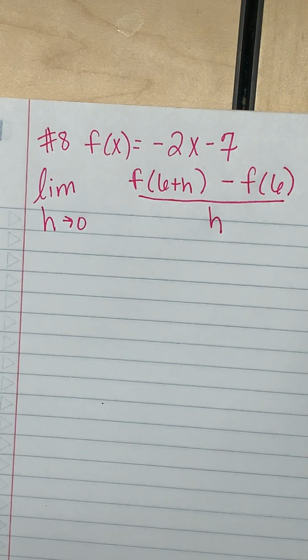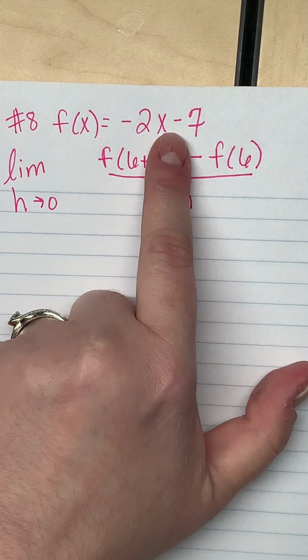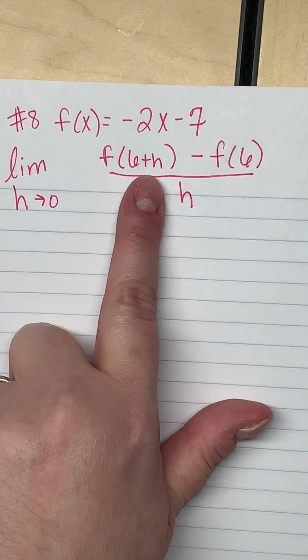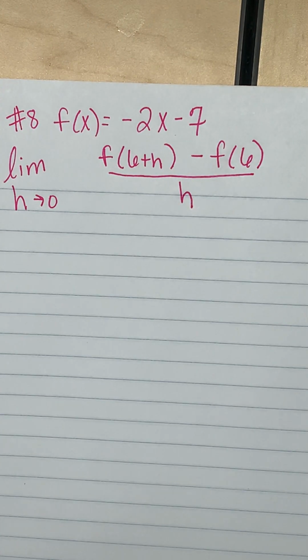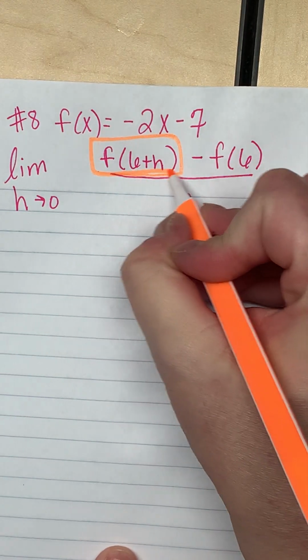Okay, so they gave us this f of x equals negative 2x minus 7, and they gave us the formula. Okay, so first we're going to start by finding f of 6 plus h.